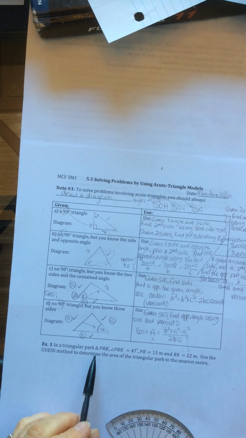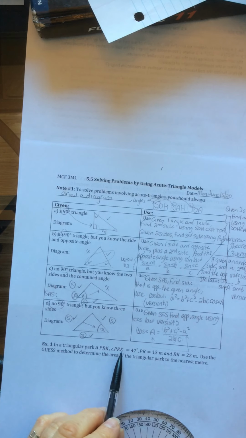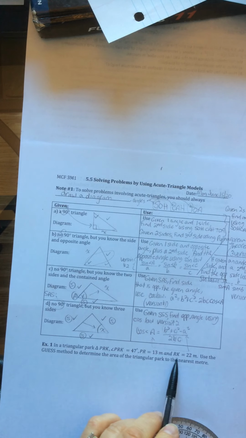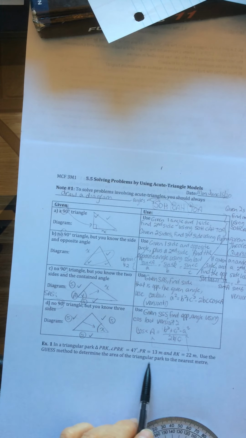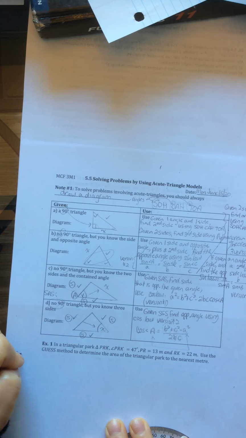In a triangular park, triangle PRK, angle PRK is equal to 47 degrees, PR is 13 meters, RK is 22 meters. Use the GUESS method to determine the area of the triangular park to the nearest meter. Okay, so GUESS.